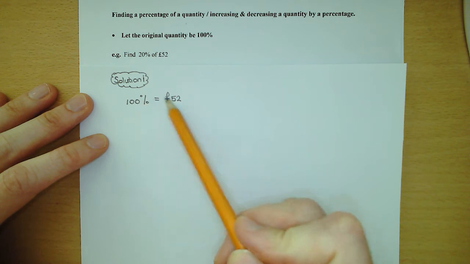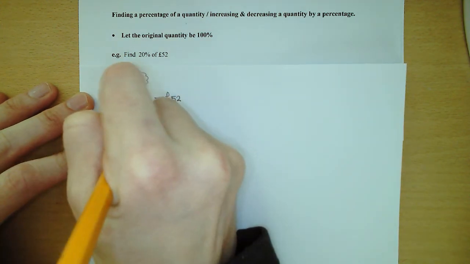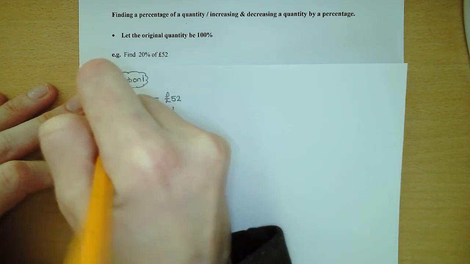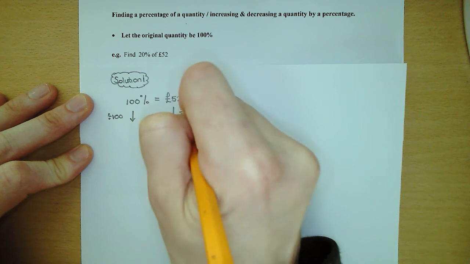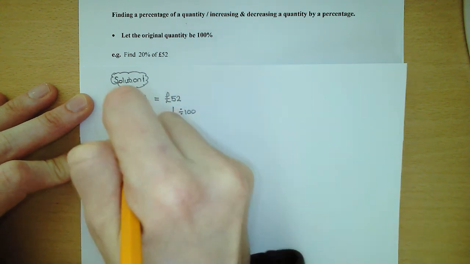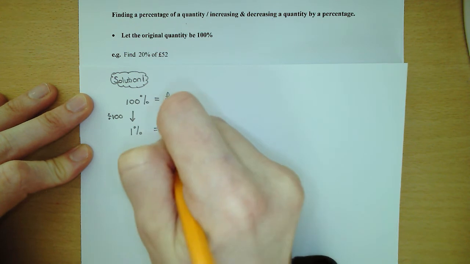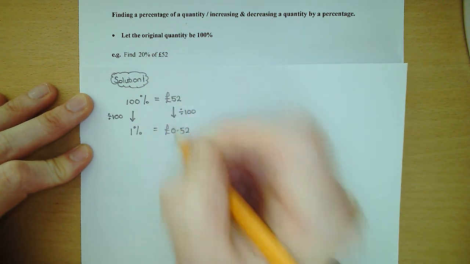So what I do is divide both sides by 100 to get 1%. So if we divide both sides by 100, we're going to get 1% is equal to 0.52 pounds, in other words 52 pence.